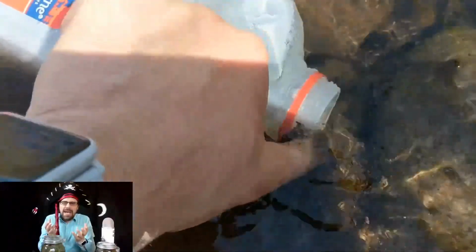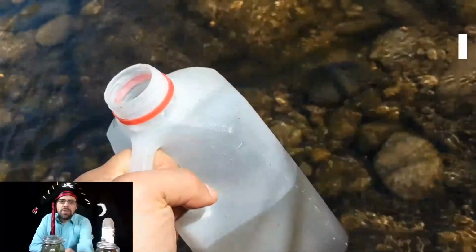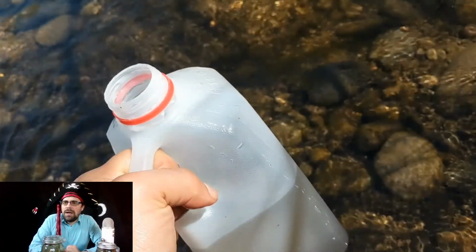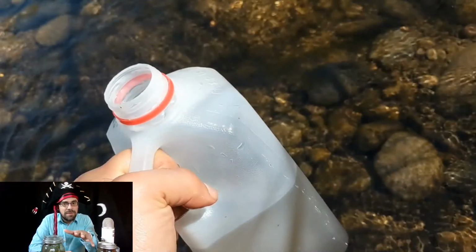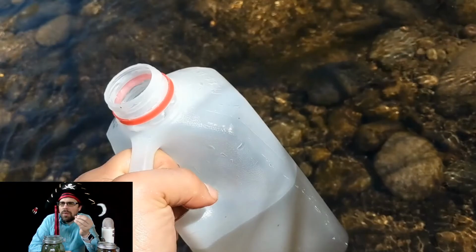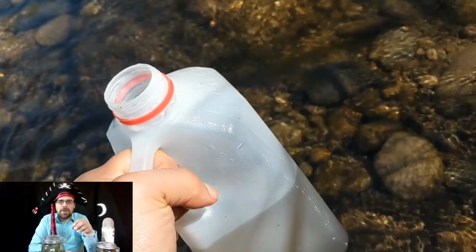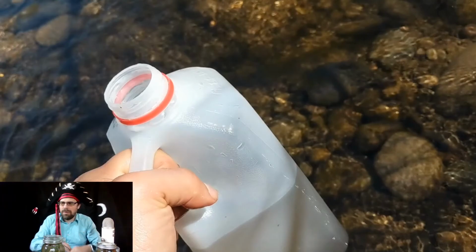I'm hoping to capture some little microbes, little tiny bugs that might live in the water. I also picked a shallow part of the river that wasn't moving, because I didn't know if there would really be living microbes in the fast-moving part of the river. So I picked a quieter part of the river.